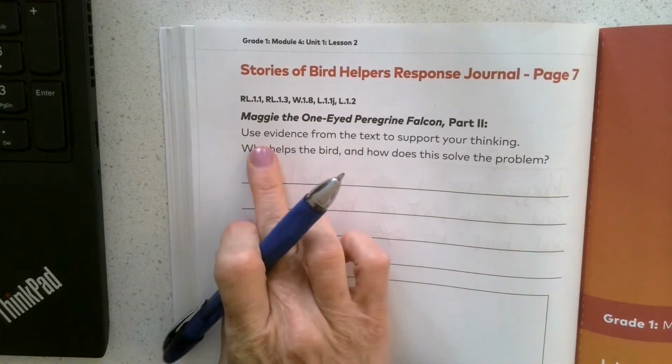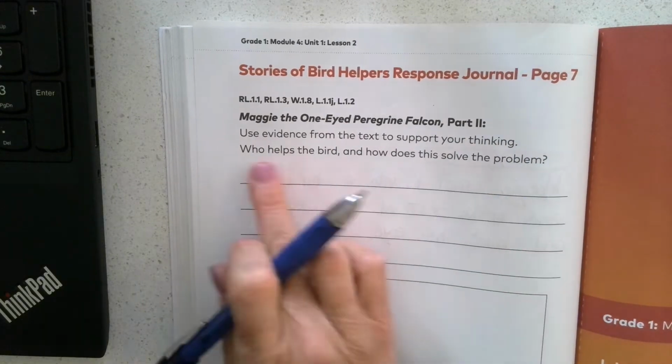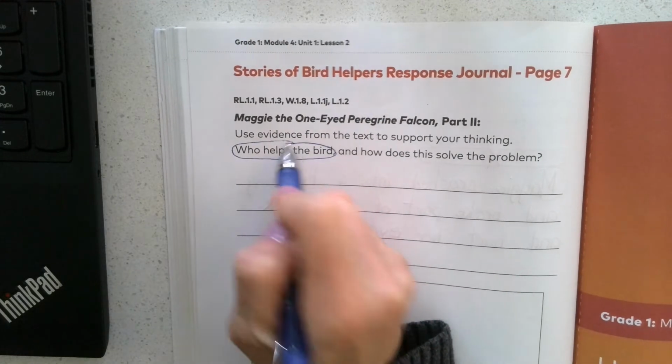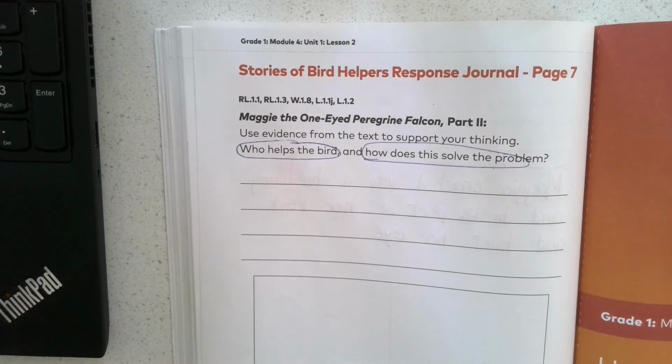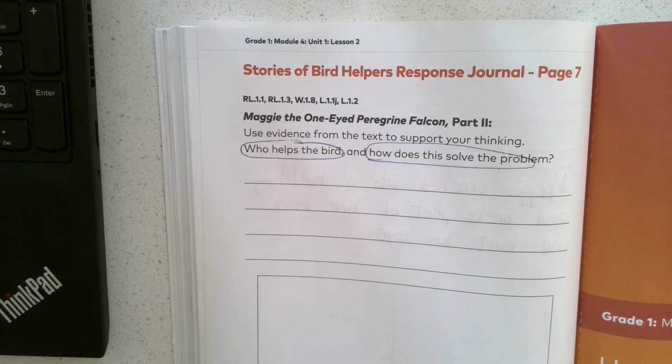The prompt says, use evidence from the text to support your thinking. Who helps the bird? And how does this solve the problem? So the first thing we want to think about is who helps the bird? Well, who helps the bird are the doctors at the wildlife hospital and other special people. And how do they solve the problem? They remove the injured eye.